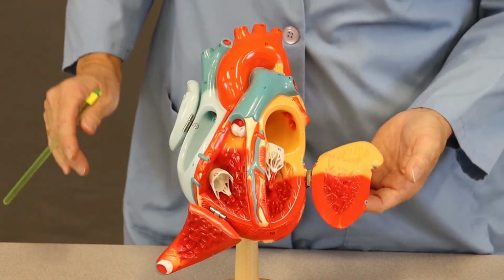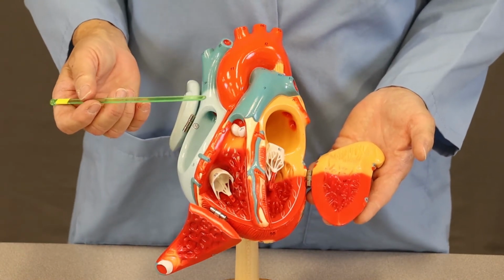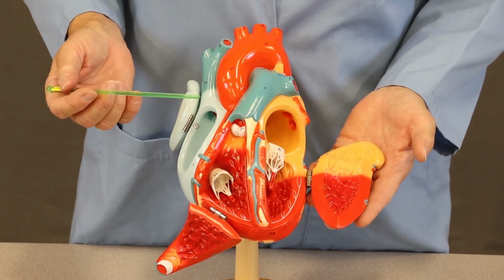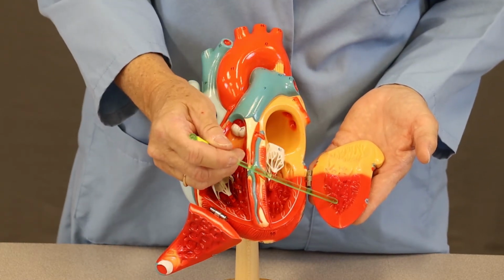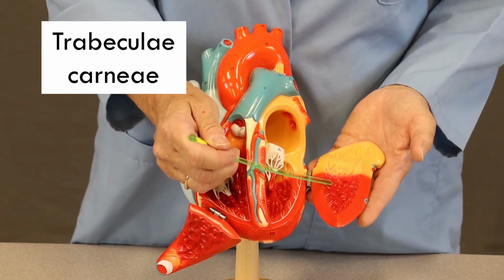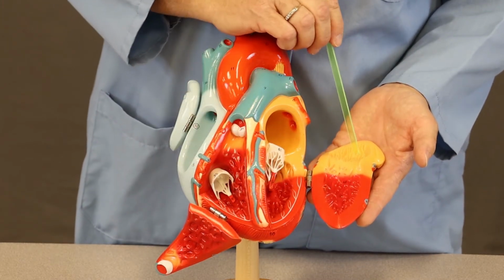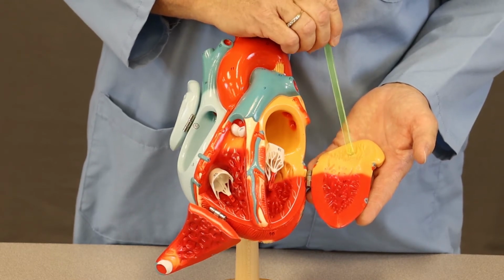As mentioned, the heart is a muscular pump. There are some ridges of muscle in the ventricles and in the atria. The ridges of muscle in the ventricles are called trabeculae carneae. And there are these muscular bands that you see in the anterior wall of the atrium.